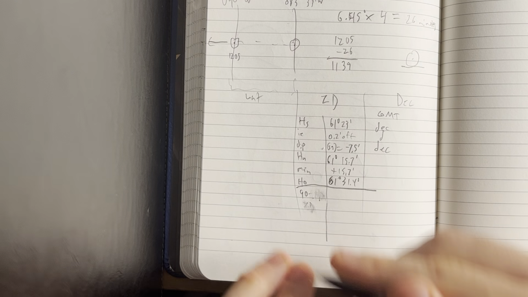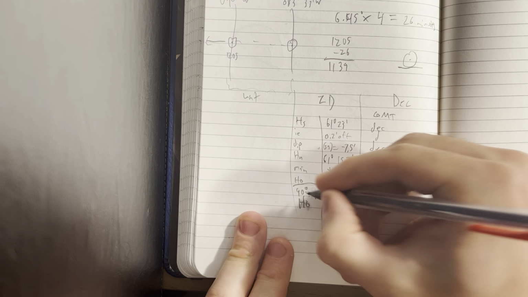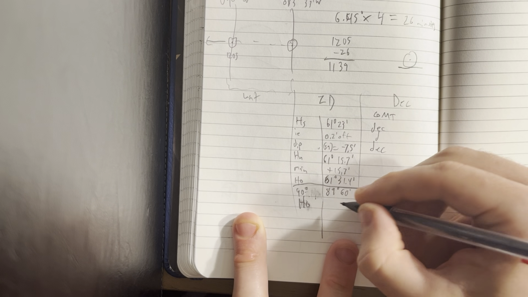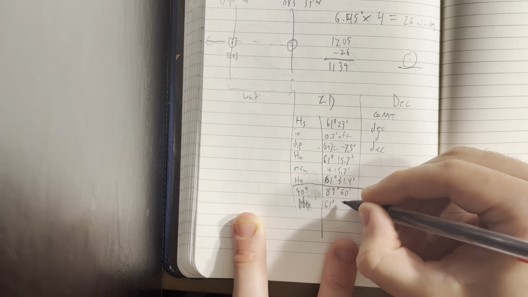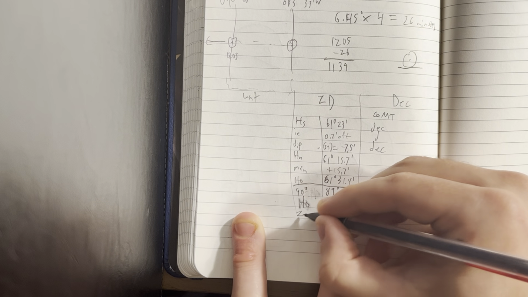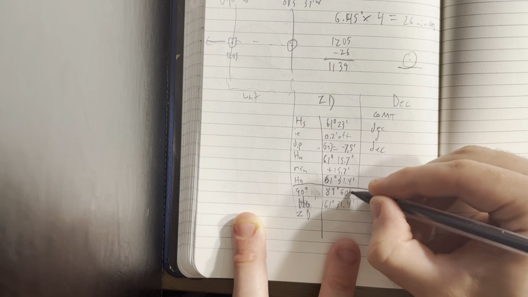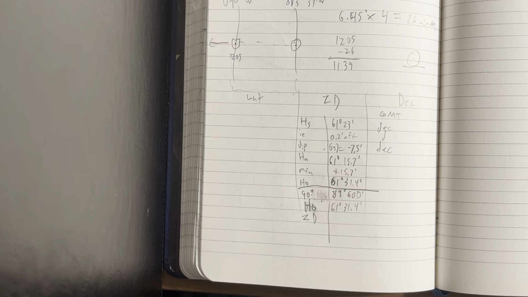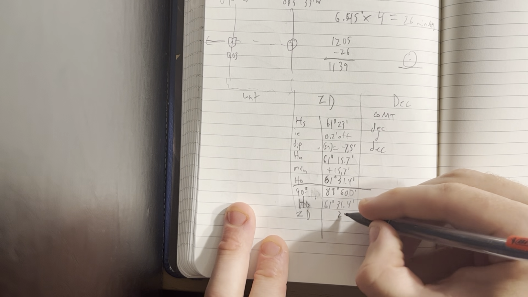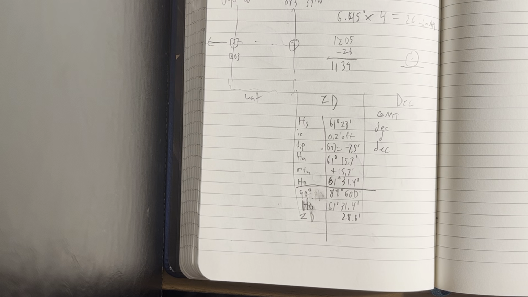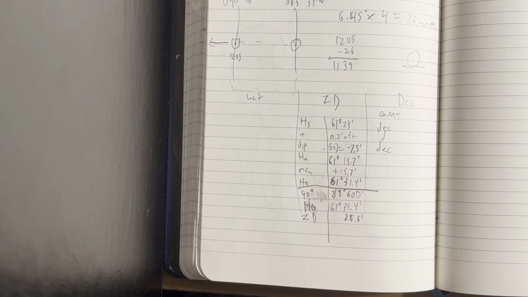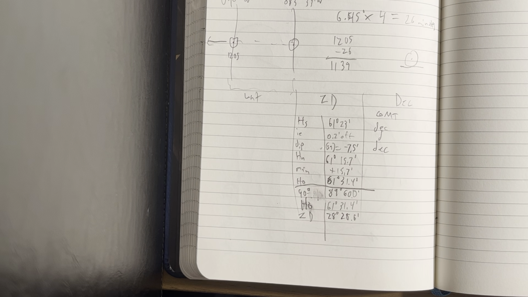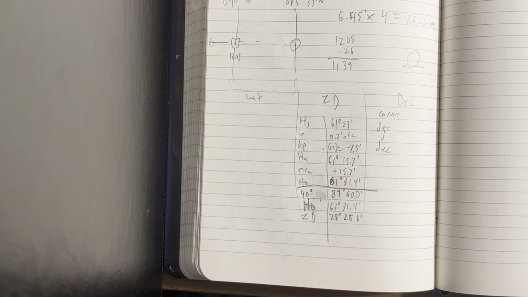Actually, how we write this often is we just do 90 degrees up here. So we convert that to 89 degrees, 60 minutes. And then we write the HO again as 61 degrees, 31.4. Then we write zenith distance. 0.0 minutes. So 60 minus 31.4 gets us 28.6 minutes. Then 89 minus 61 gets us 28 degrees. Okay. So our zenith distance is 28 degrees, 28.6 minutes.